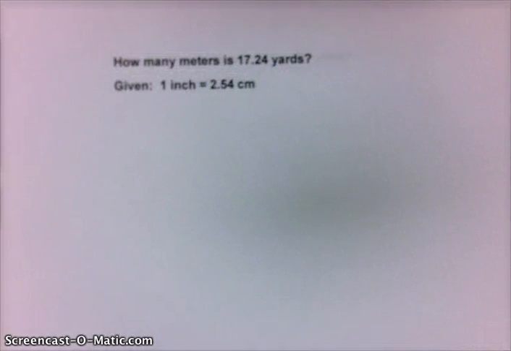Our first problem is, how many meters is 17.24 yards? And we are given 1 inch is 2.54 centimeters. And that's the only thing we're given. Everything else we're supposed to know.